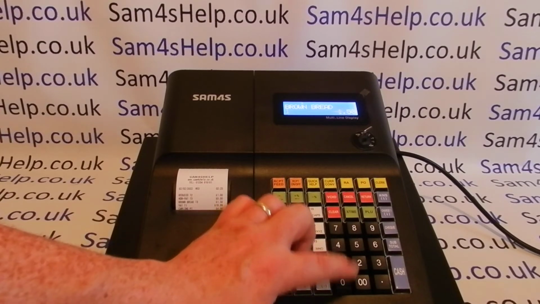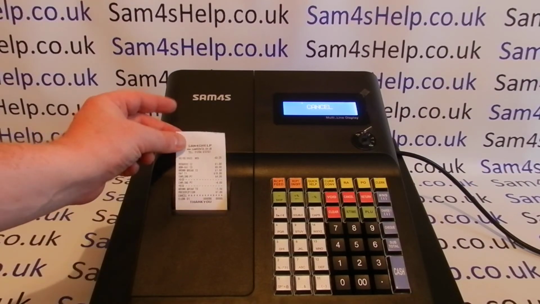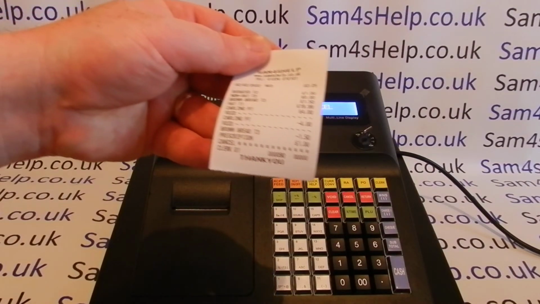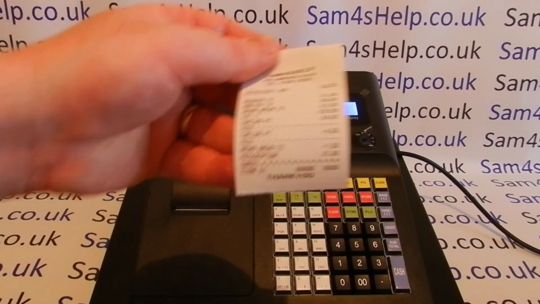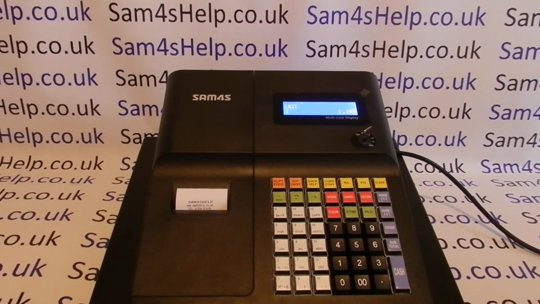The third way of correcting a mistake is if you've made lots of mistakes on the transaction and you want to start again, there's a cancel sale button here. You press cancel and it totally voids that transaction. If you've got the receipt switched on, you get a receipt print out that says cancel at the bottom to confirm it, and then you can re-enter the sale in the correct fashion.